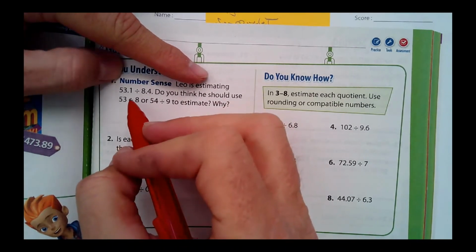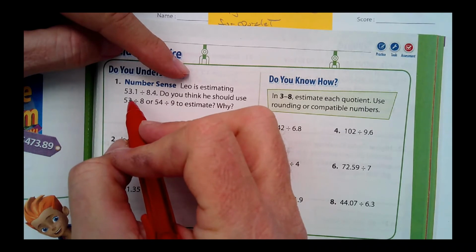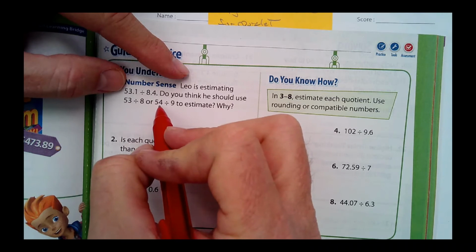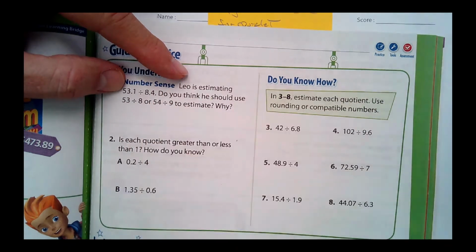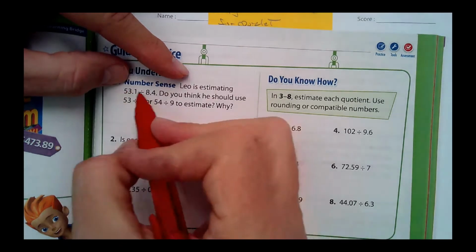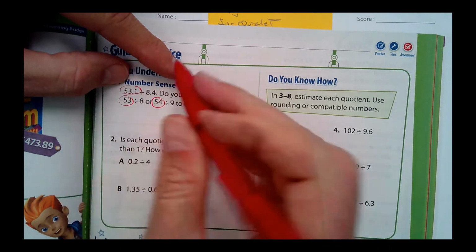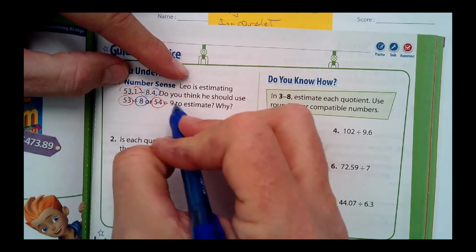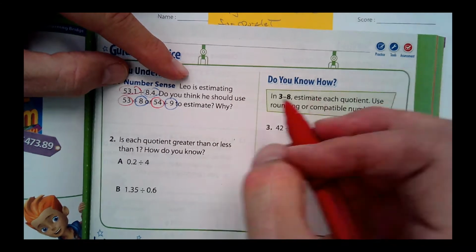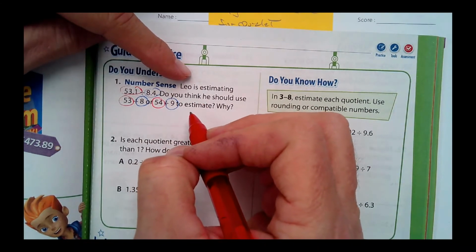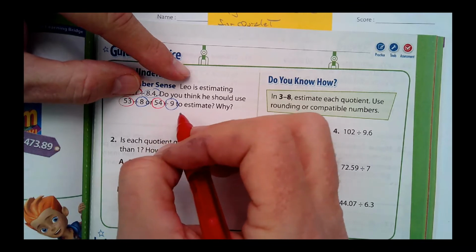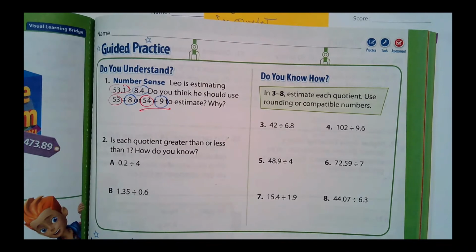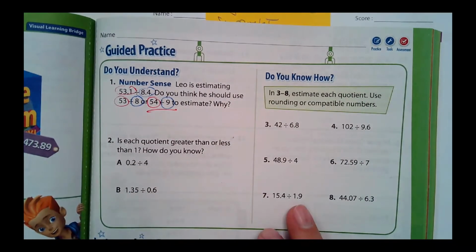So it would make more sense at first glance. 53 is a whole lot. 53.1 is closer to 53 than it is 54. And 8.4 is closer to 8 than it is 9. But if we think of it in terms of compatible numbers, actually 54 divided by 9 would make more sense because it goes in evenly. Okay? And you can explain that. Put that in your own words.